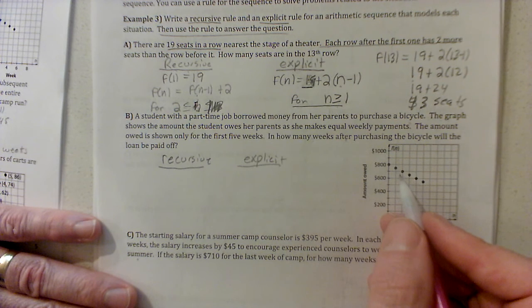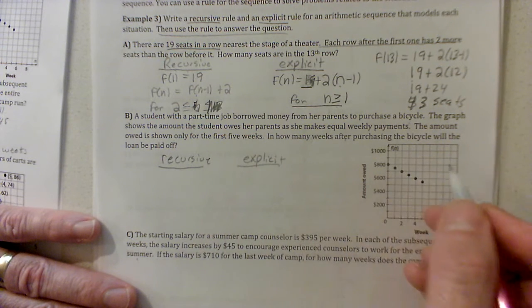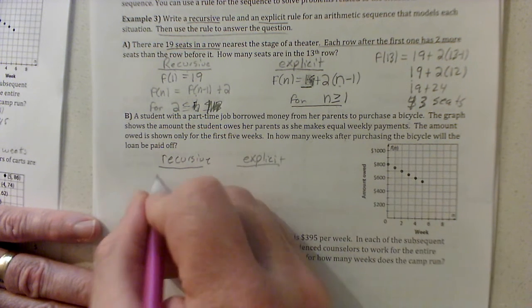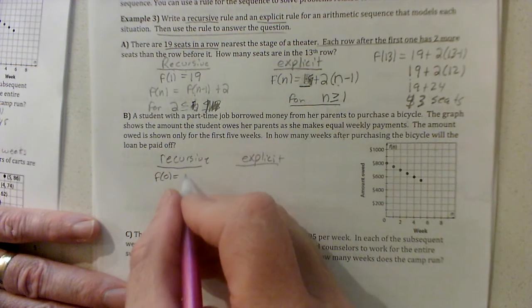Okay, so she's paying off money, right? And the amount will only be shown for the first 5 weeks. And how many weeks does it take to pay it off? Well, let's look at our start. Let's do recursive. It looks like week 0, so we'll say f of 0, and it looks like she started off owing 800.